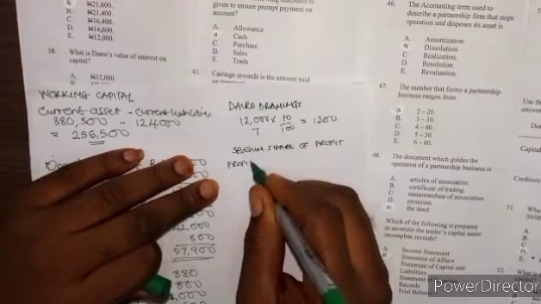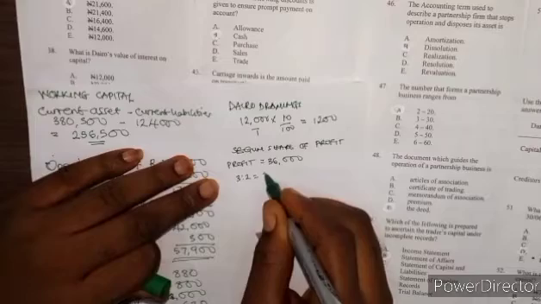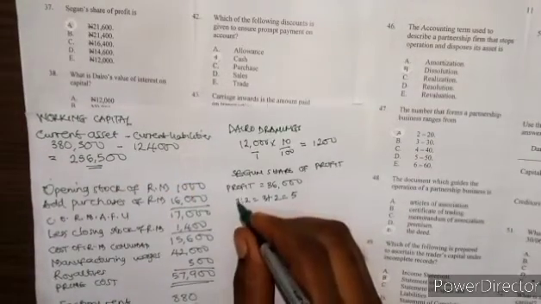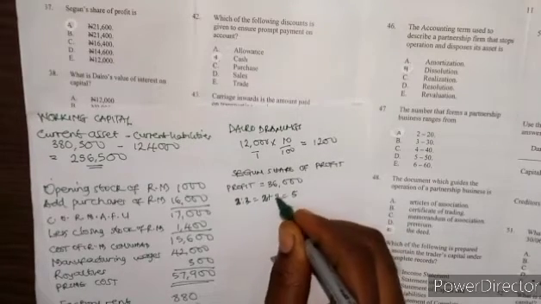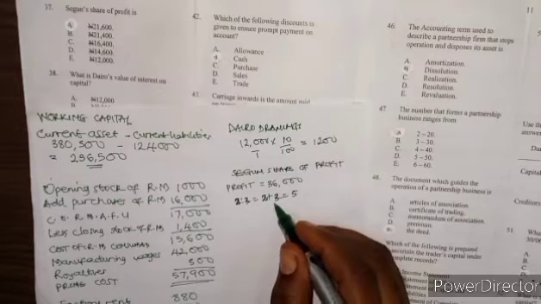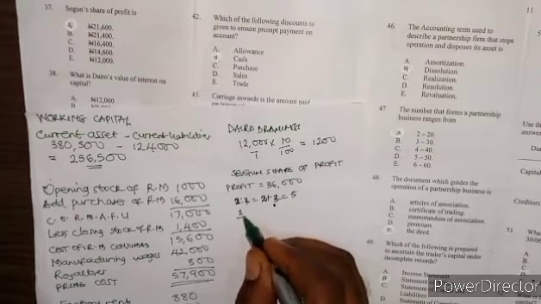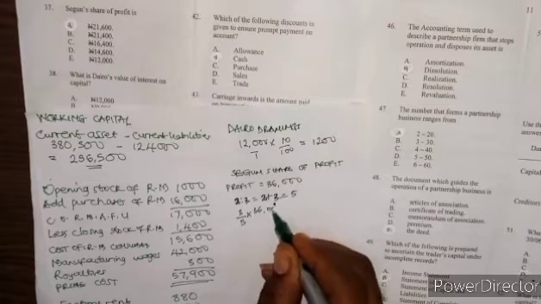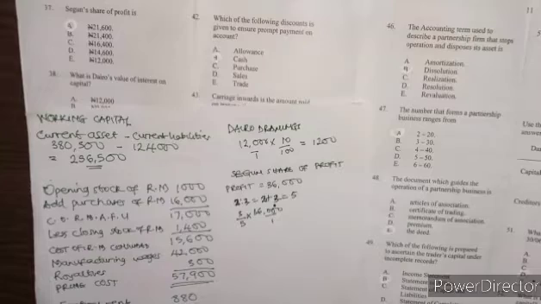Shegu's share of profit. Their profit is 36,000 together, and they have a ratio of 2:3, which is 2 plus 3, same thing as 5. But Shegu has a ratio of 3. So it is now 3 for Shegu over the total of 5 times the profit of 36,000. So it is now 3 divided by 5 times 36,000.